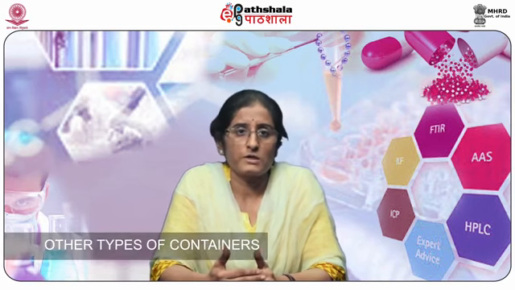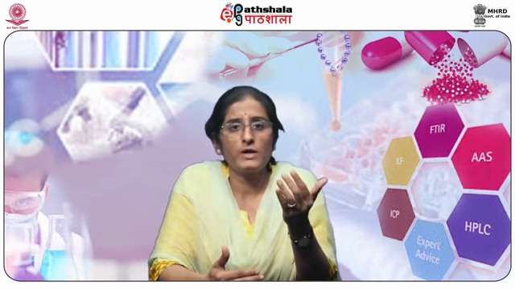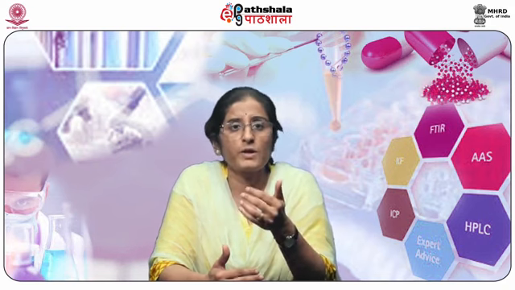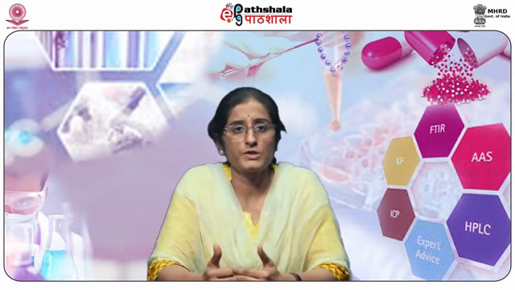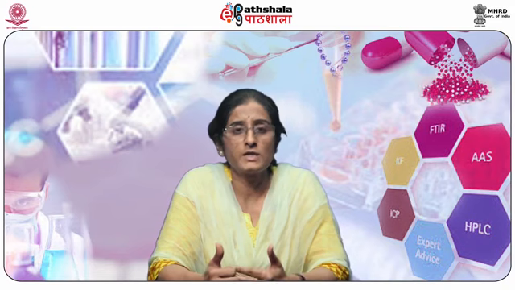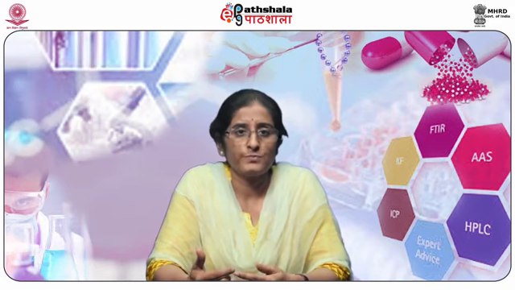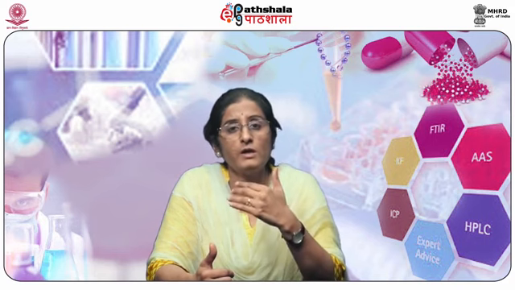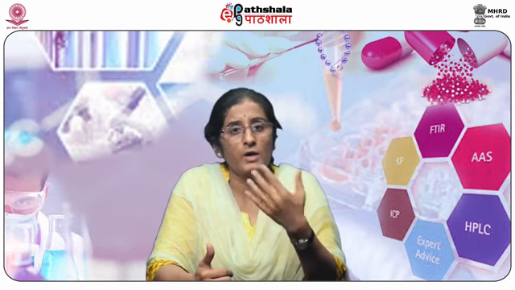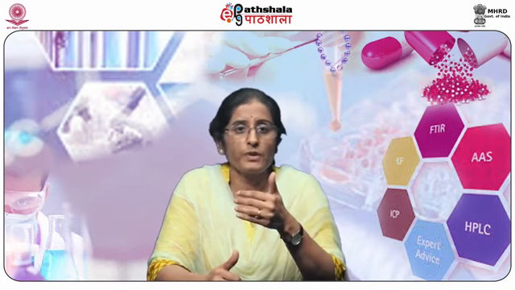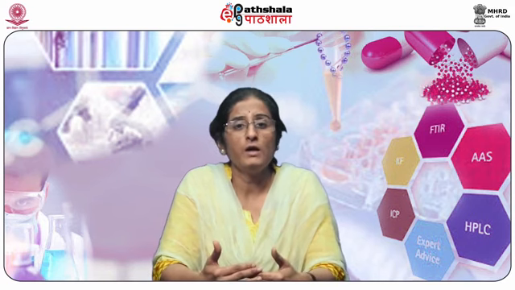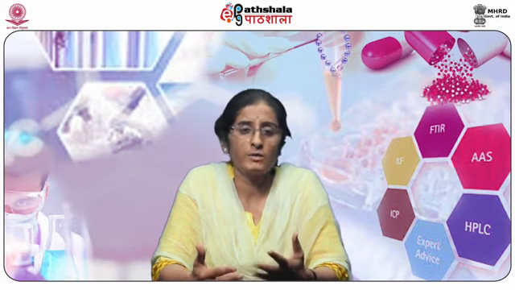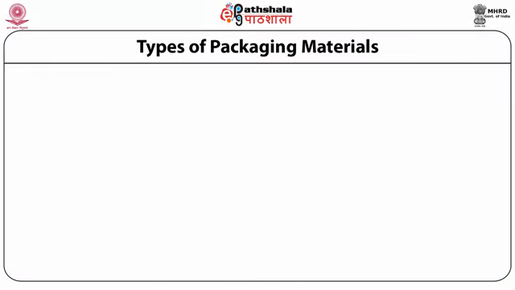Other types of containers. Over-the-counter products or medicaments, ophthalmics, and products that require tamper-resistant packaging. The drugs that undergo photooxidation should be packaged in light-resistant containers like amber color bottles. For moisture-sensitive drugs, a tight container, one that protects the contents from contamination or loss, or a hermetic container is necessary. Another type is the well-closed container, which protects its contents from solid contaminants and some other handling processes.